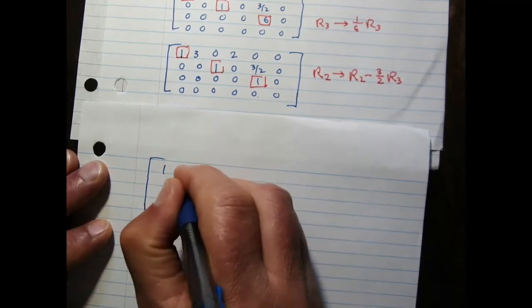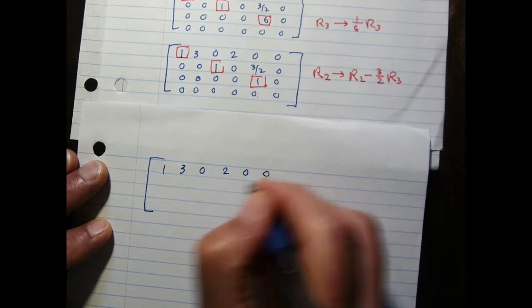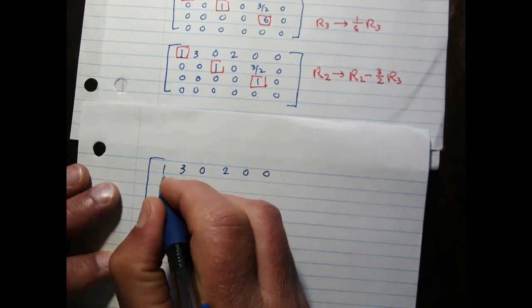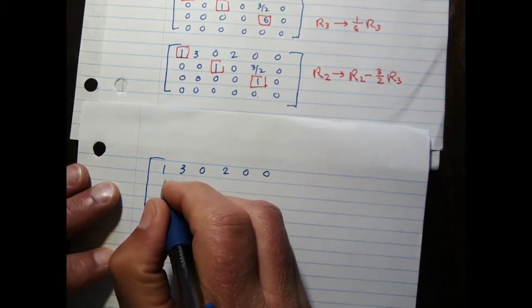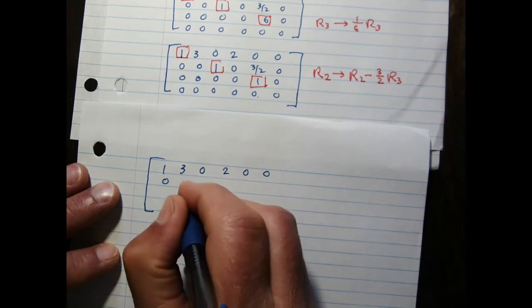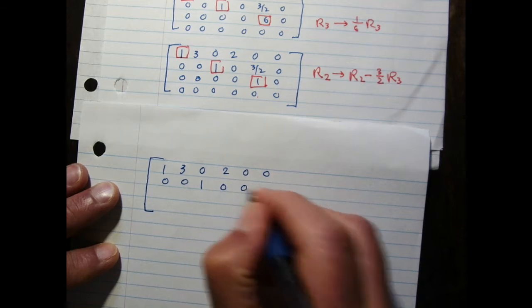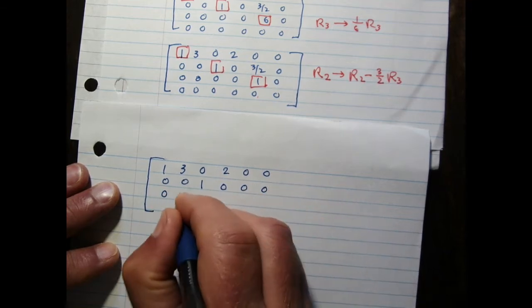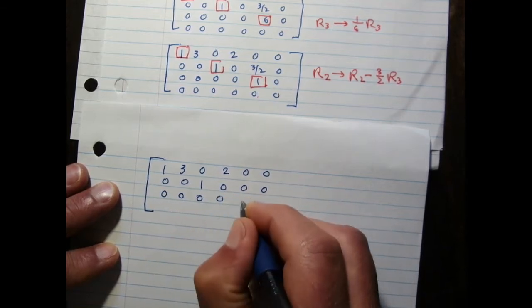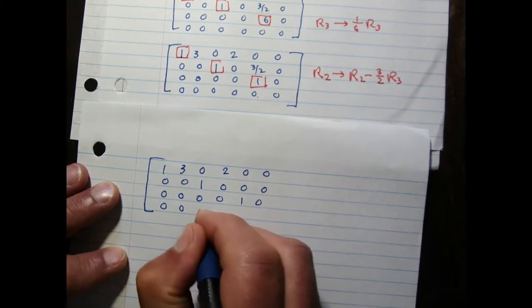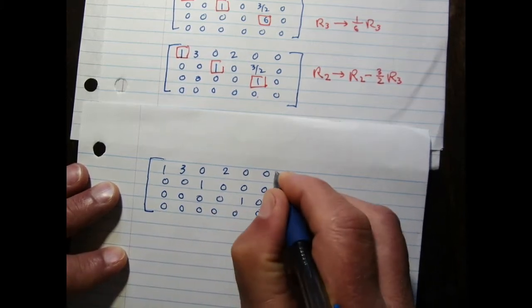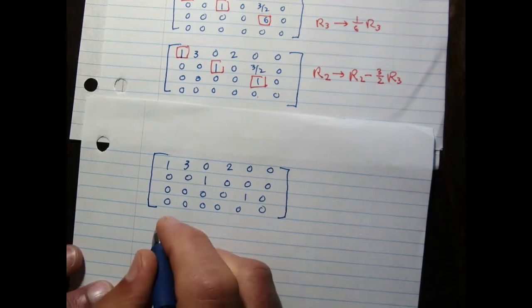So 1, 3, 0, 2, 0, 0. And now here I'm going to have a change. I'll have 0, 0, 1, 0, 0, 0, right? 0, 0, 0, 0, 1, 0, and a row of zeros. Now we're in reduced echelon form, and I should be able to read off what my solution is.